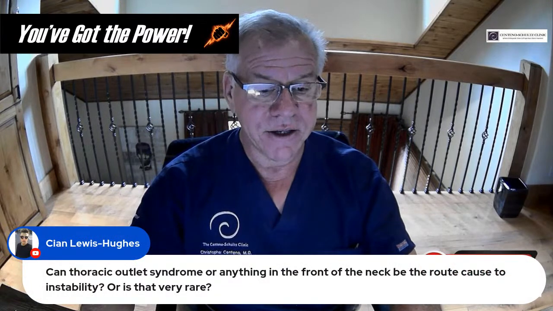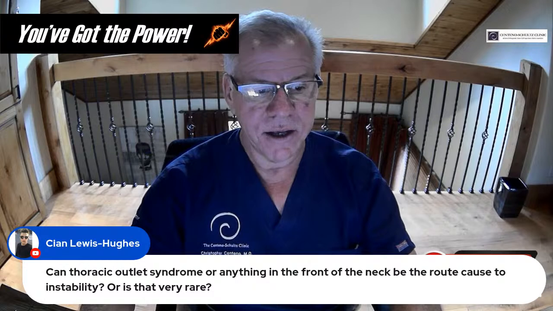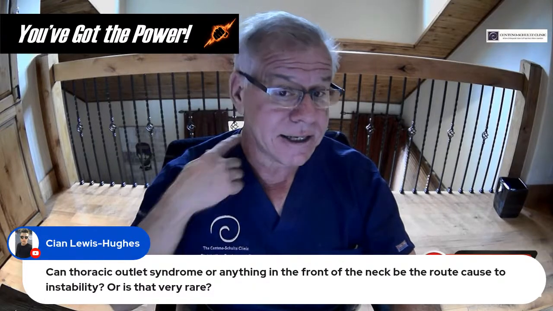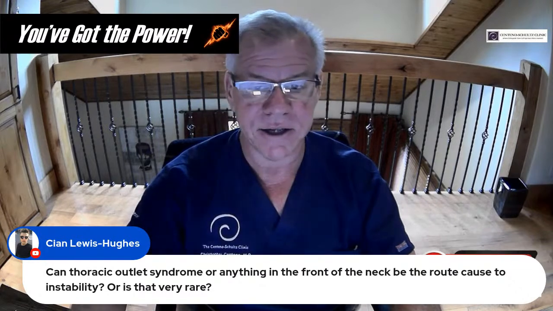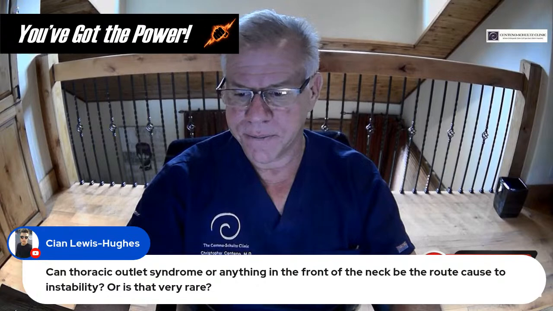I'm not 100% sure. Can thoracic outlet syndrome or anything in the front of the neck be the root cause of instability? No, it's the other way around. So again, instability would lead to tight scalenes, which can lead to thoracic outlet syndrome, but not the way you're describing.